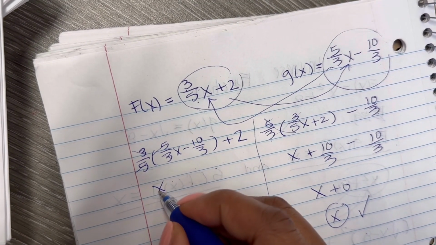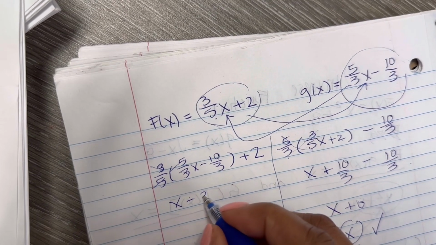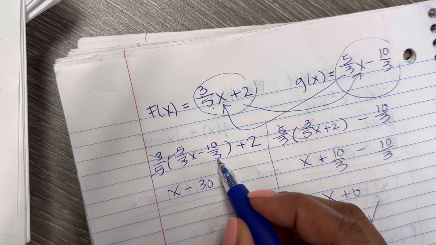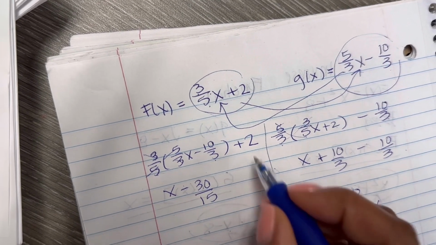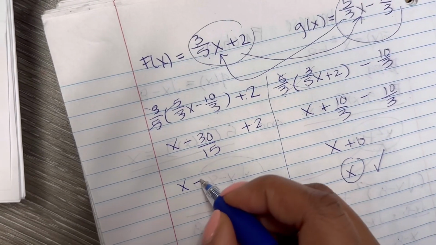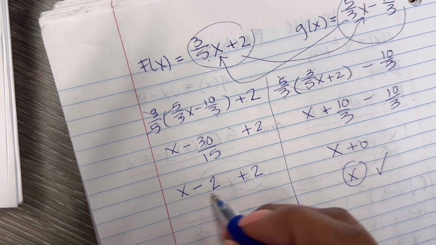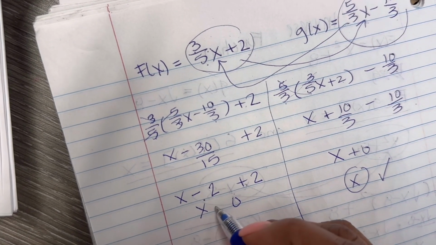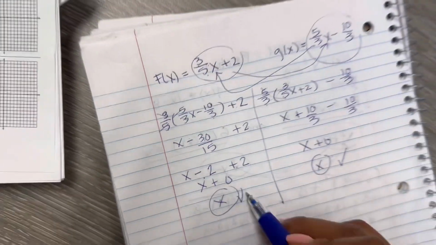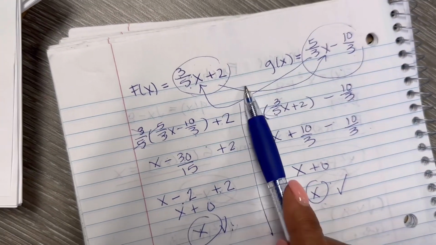You're left with x. 3 times 10 is 30. 5 times 3 is 15, plus 2. What is 30 divided by 15? It is 2. Add 2. 0. Look at that. These two equations are inverse. Make sure you can prove it algebraically.